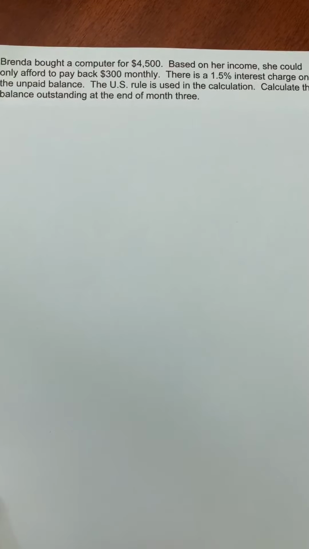In this video, we're going to look at amortizing a loan, which means breaking down each loan payment into the amount that goes towards principal and the amount that goes towards our interest. So in this problem, we're buying a computer for $4,500. We're making a $300 payment each month, and we will pay a 1.5% interest charge on the unpaid balance.